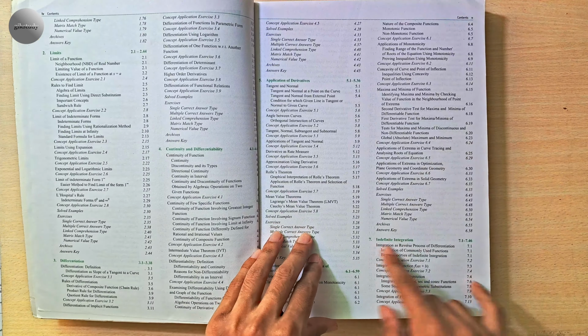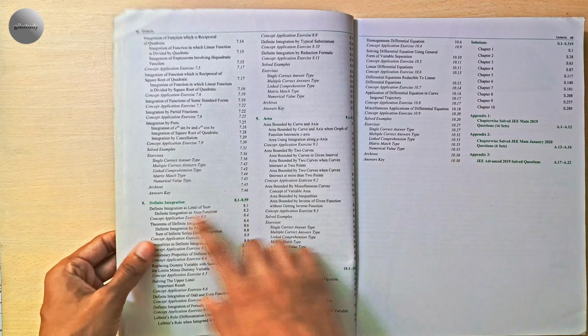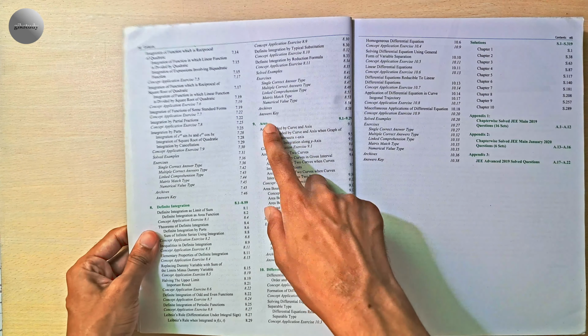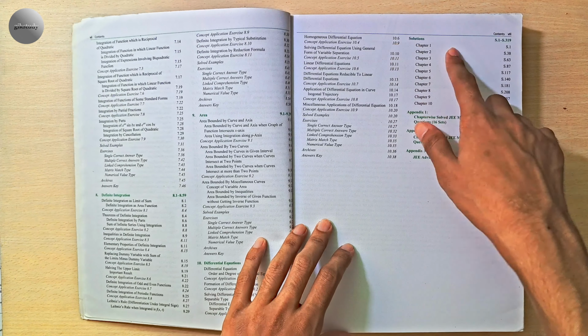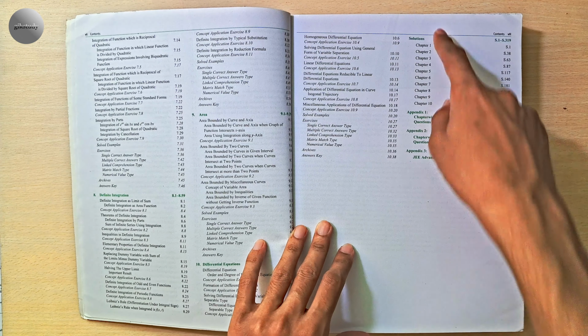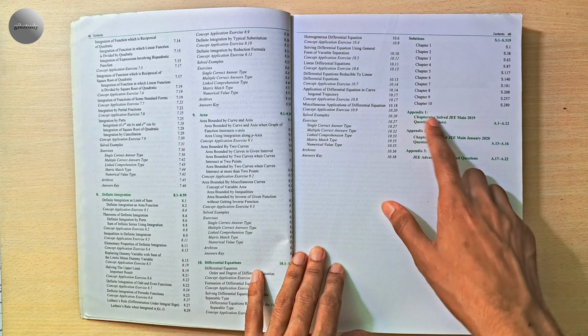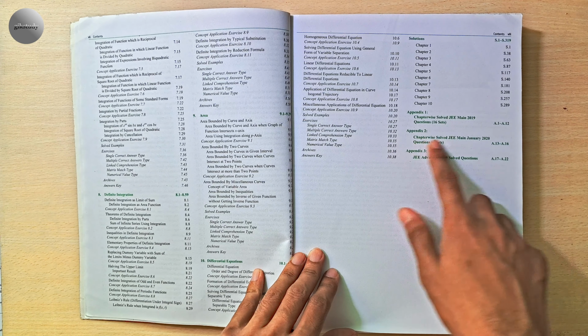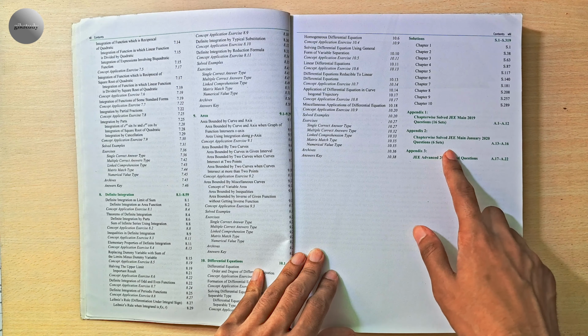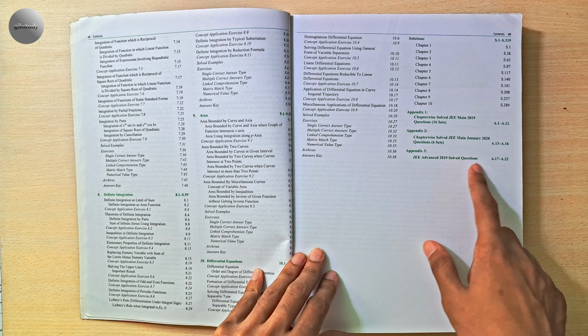Then chapter 7 is indefinite integration. Then chapter 8 is definite integration. Then chapter 9 is area. Then chapter 10 is differential equations. After that you get the solutions of all these chapters' questions. Chapter 1, 2, 3, 4, 5, 6, 7, 8, 9, 10. Then appendix 1, chapter-wise solved JEE Main 2019 questions, 16 sets. Then appendix 2, chapter-wise solved JEE Main January 2020 questions, 6 sets. Then appendix 3, JEE Advanced 2019 solved questions.